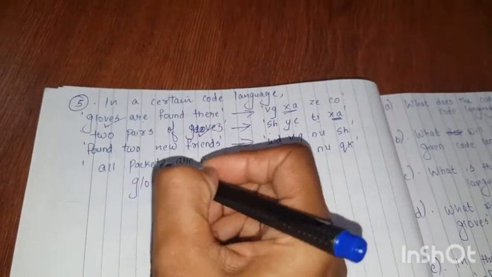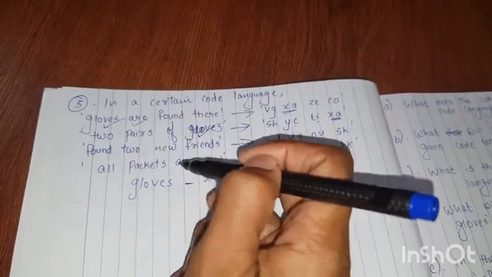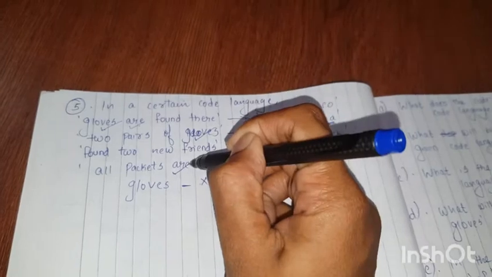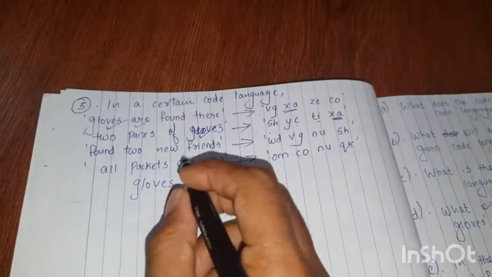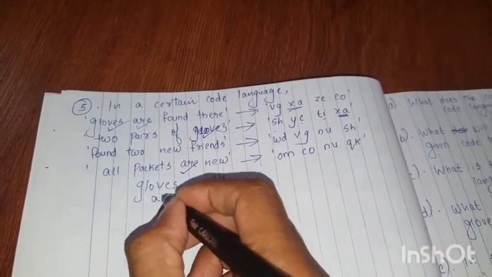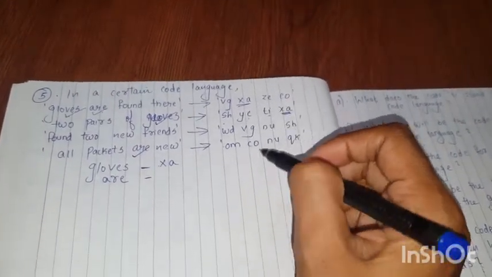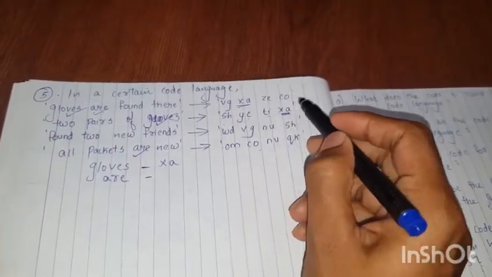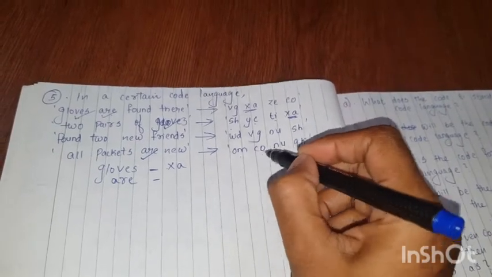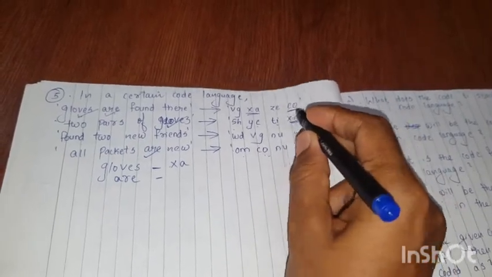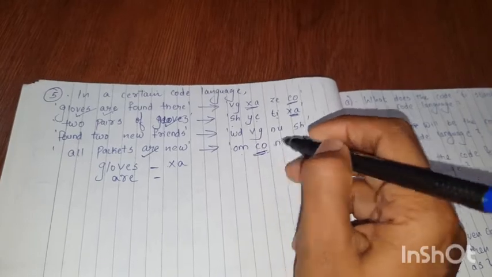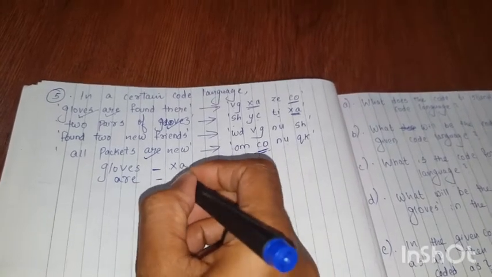Now R is there in the first line and in the fourth line. So there will be a code similar in the first and the fourth line. Check it out, first and the fourth line. BG ZD CO OM CO NUQK. That means CO is there in the first line and CO is there in the fourth line as well. So the code for R is CO.